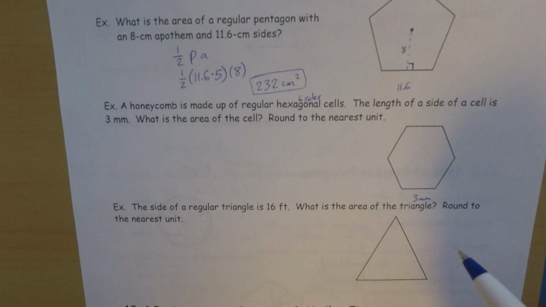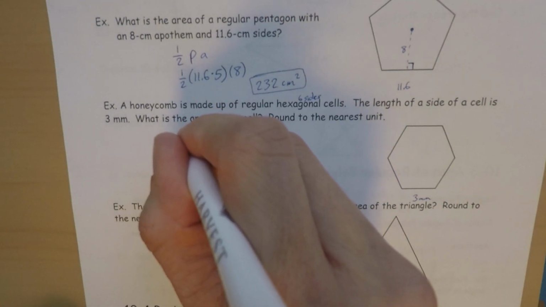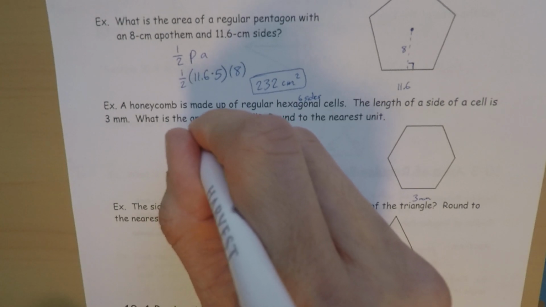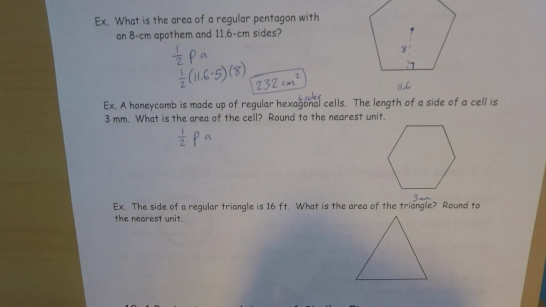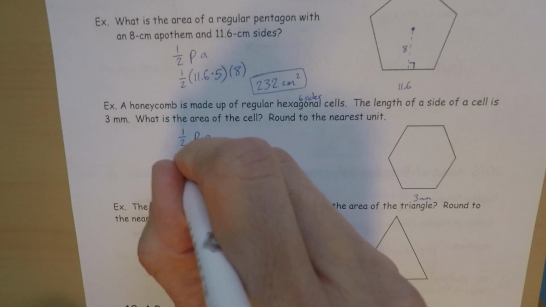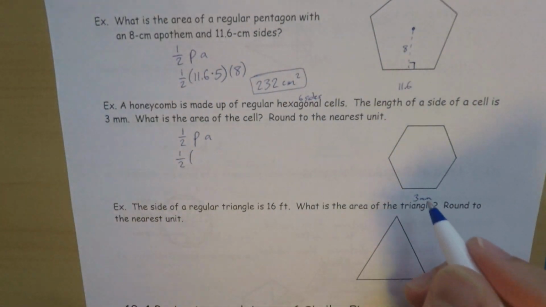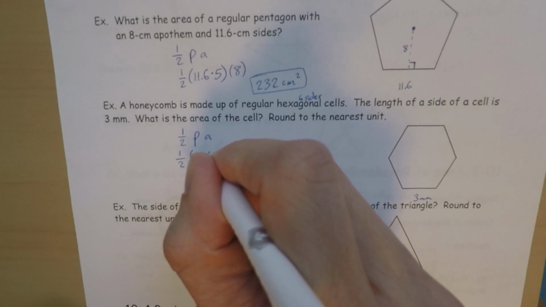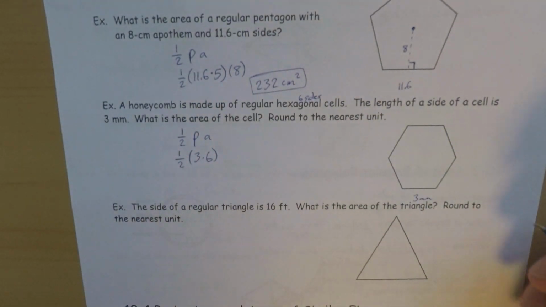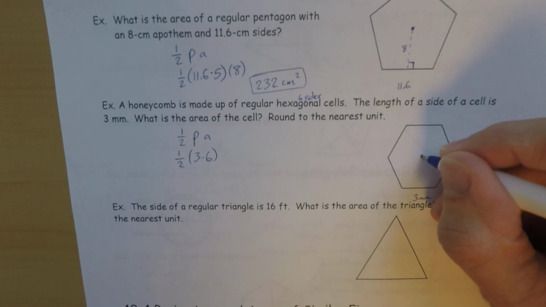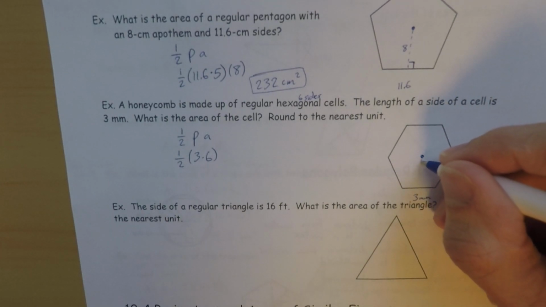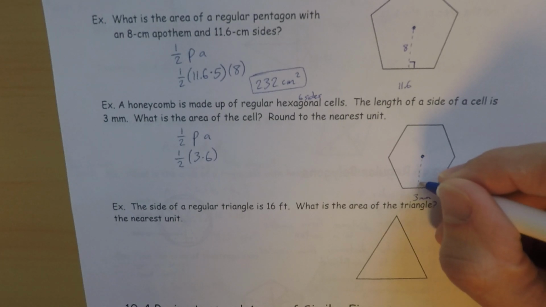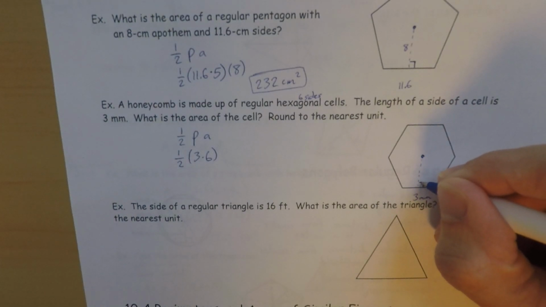All I'm given is the measure of one side of a regular hexagon, and I'm expected to come up with the area. For the area, I need to know what 1/2 the perimeter times the apothem is. I could find the perimeter. I know one side is 3. I have 6 sides, so the perimeter is just 3 times 6. How to find the apothem, though? My apothem is this distance, perpendicular to my side.